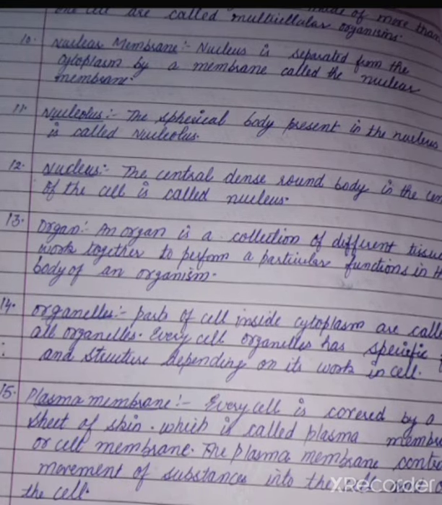Now the 16th key term is plastid. Plastid is present in plant cells, and the colored bodies present in the cytoplasm of plant cells are called plastids, which help to give color to different parts of the plant. Like flowers have red and different colors because of the plastid. Leaves have a green color because of the plastid. So it plays a very important role in giving color to our plant bodies.